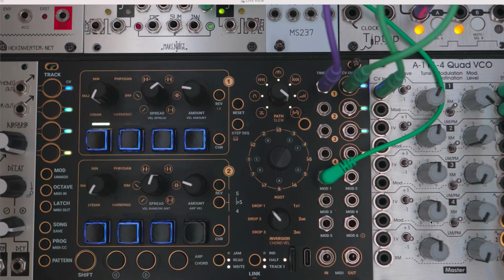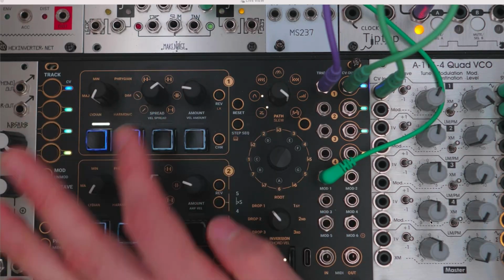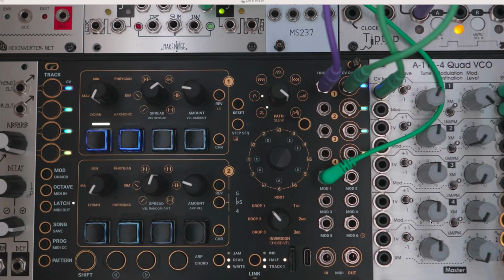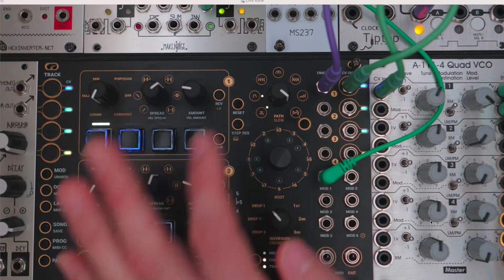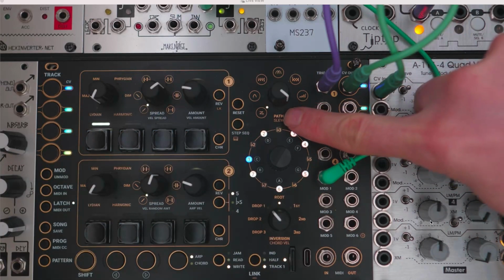So the path knob has 7 possible paths. So there are 7 RGB buttons lit up, and I can turn these paths on or off as modulation destinations. And right now I only have the first 2 on, so it will only modulate between the first and second path.